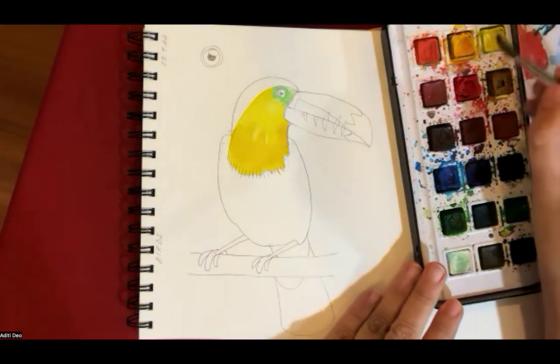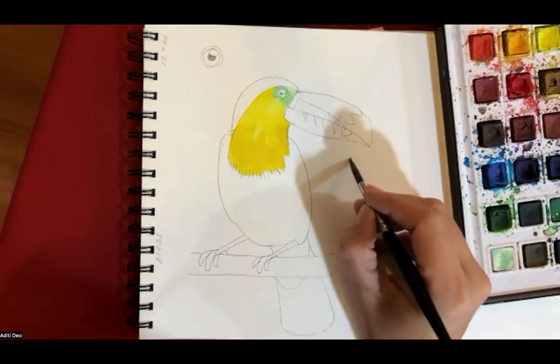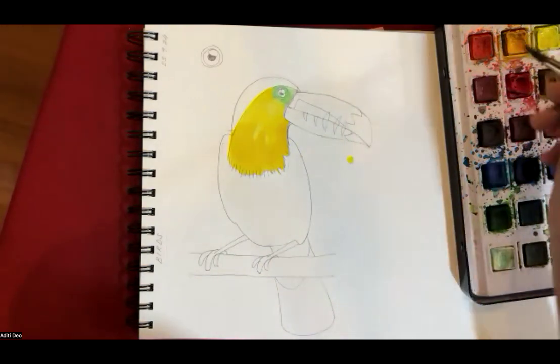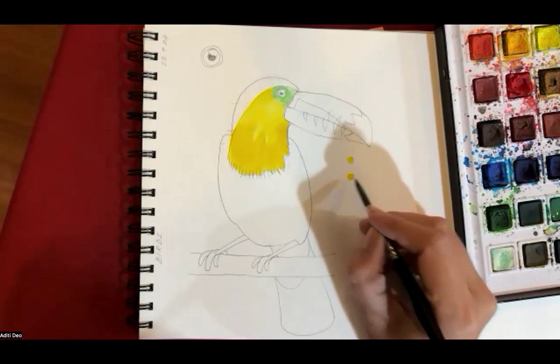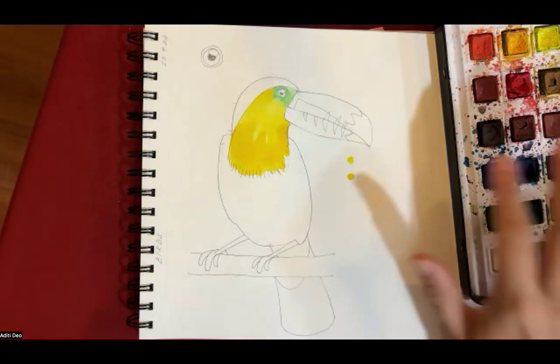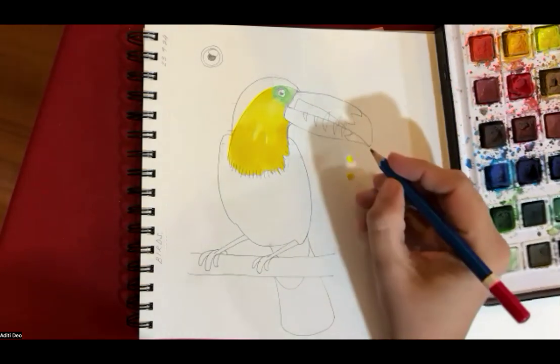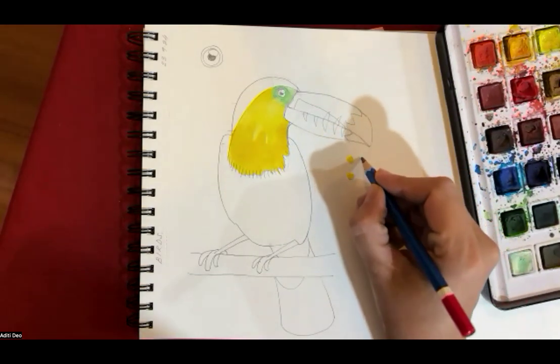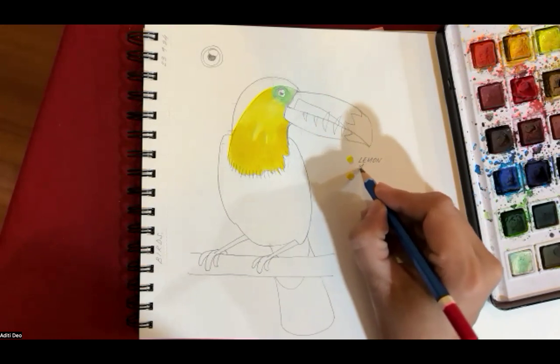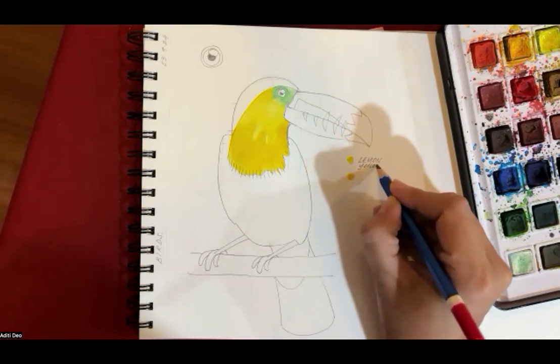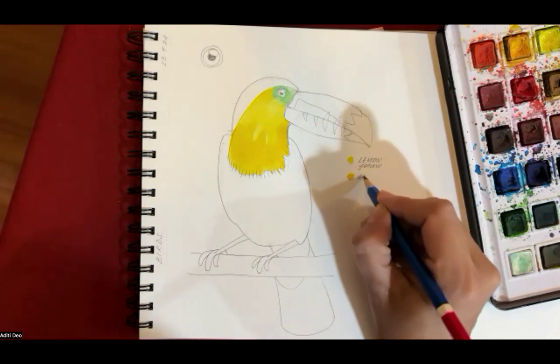So you can do something like this. You can write the colors you've used. Make these nice color blotches or swatches. And you will have a color chart that comes with this, where all the names will be written. So you can write in a very nice label handwriting, lemon yellow, gamboge.